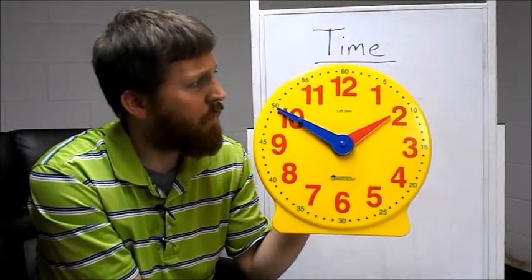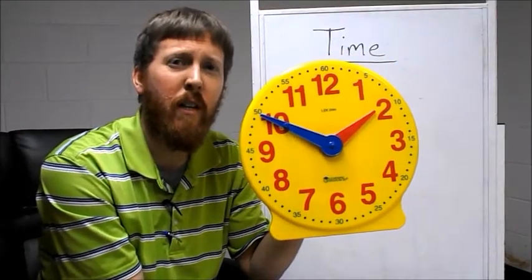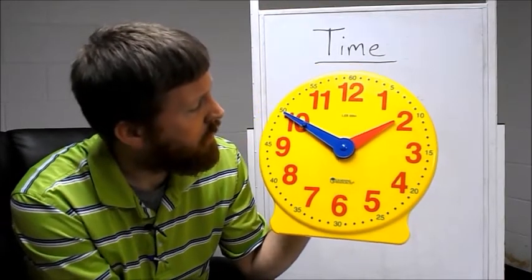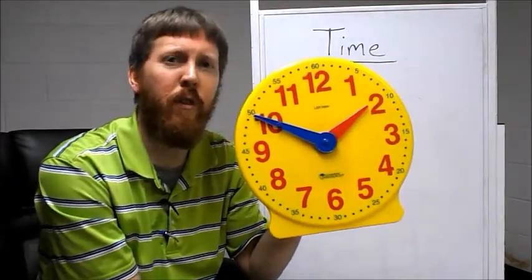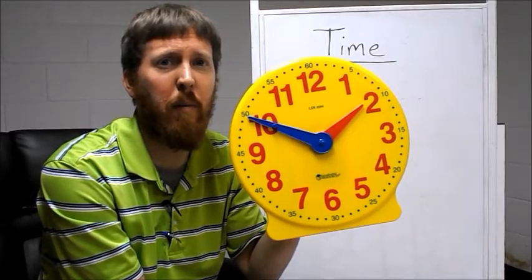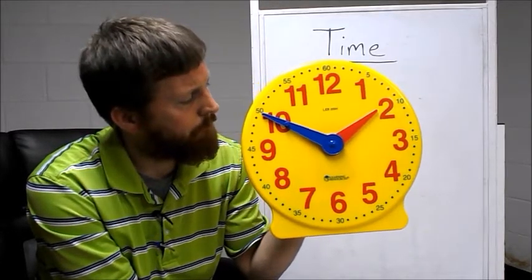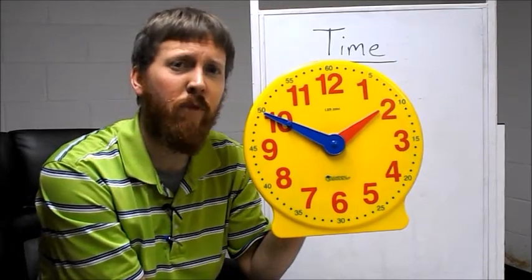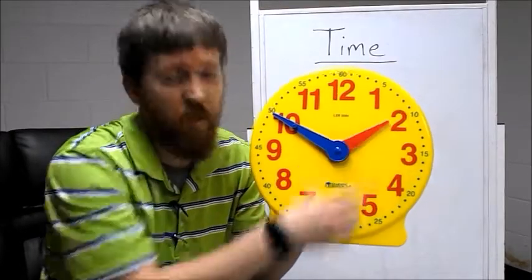On this clock, this time shown, it would be in the afternoon. Is it AM or PM? What time is it? Remember, tell me AM or PM. Did you say 1:50? And then attach PM? It would be 1:50, because it's not 2 o'clock yet, 1:50 PM.